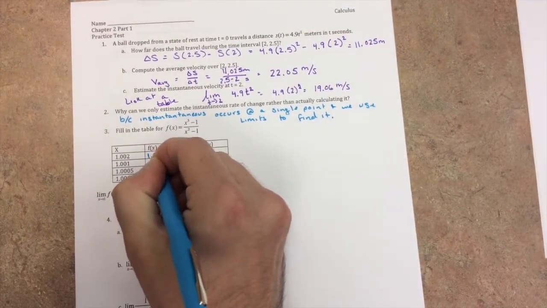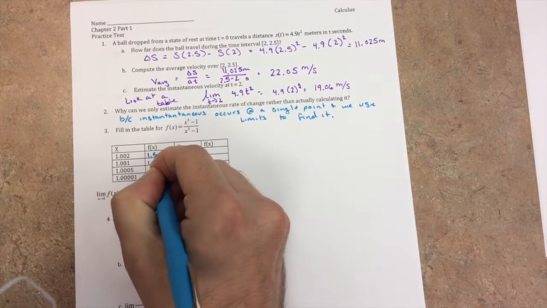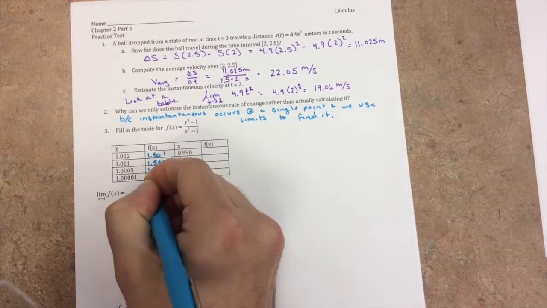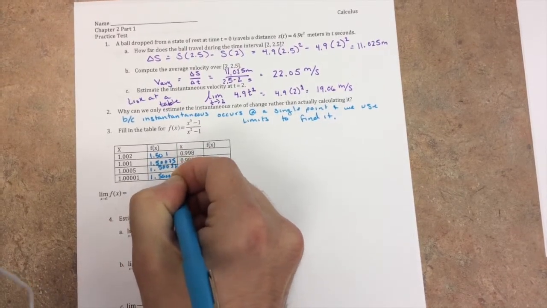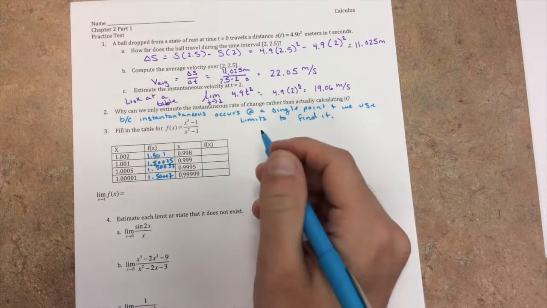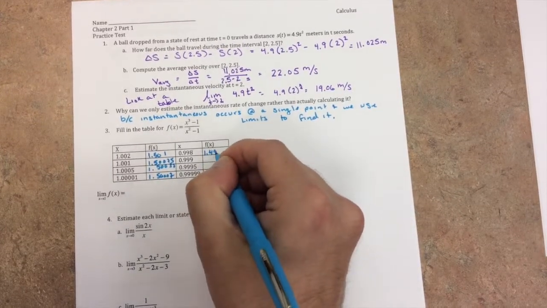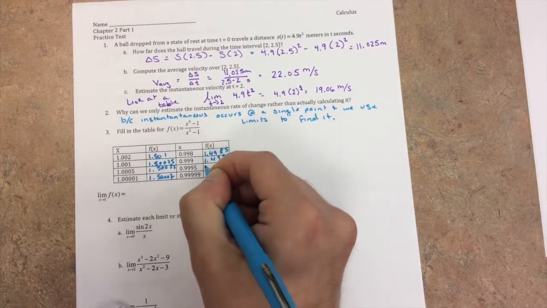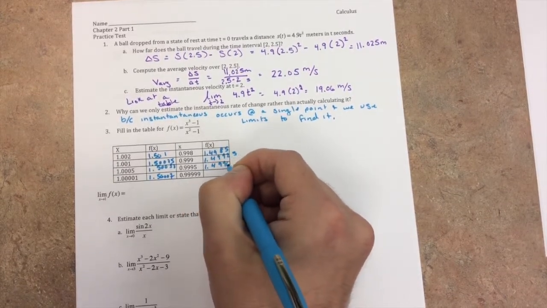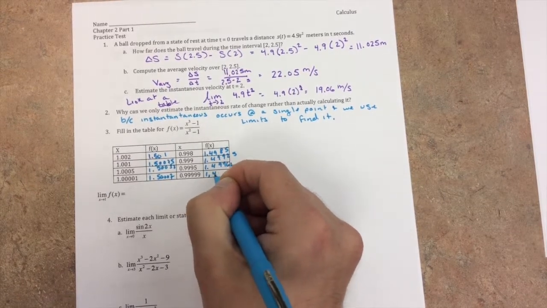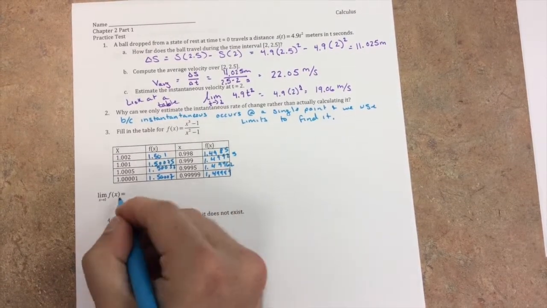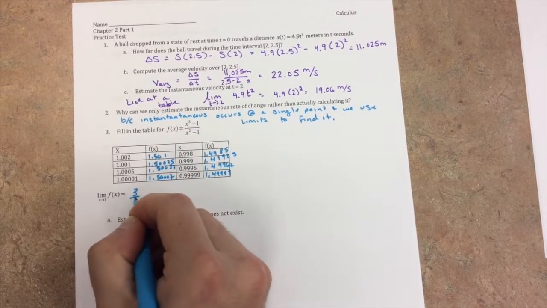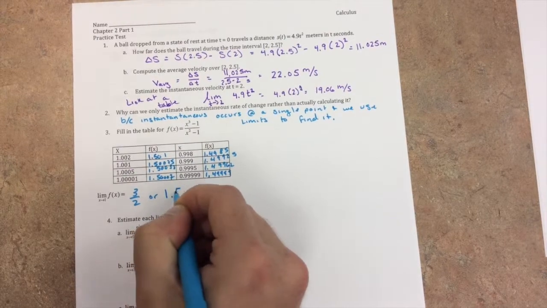So if I type all of this in, I'm just going to fill in this table now. I've got 1.501, 1.50075, 1.50037, 1.50007. And then likewise, if I did for these, I would get 1.4985, 1.49925, 1.49962, and 1.49999. So we can say the limit of our function as x approaches 1 is equal to 3/2 or 1.5.